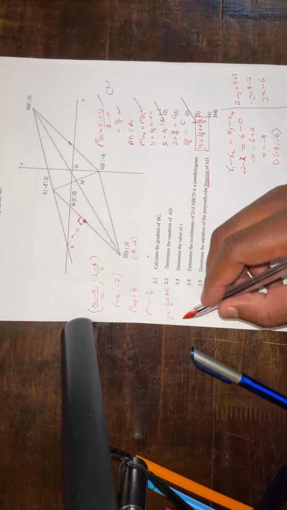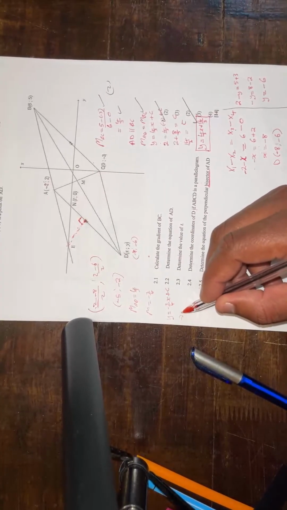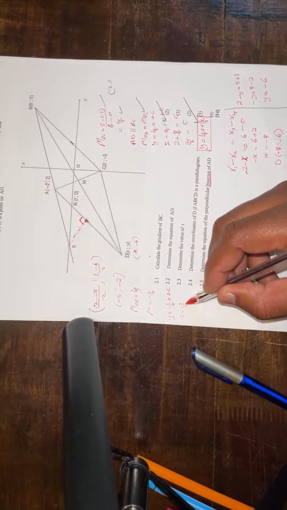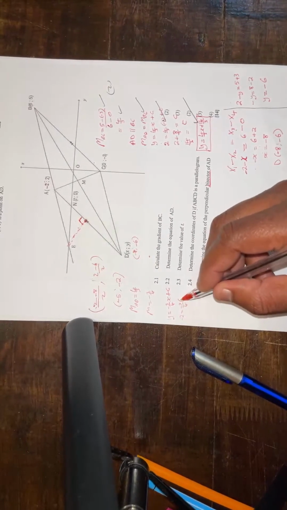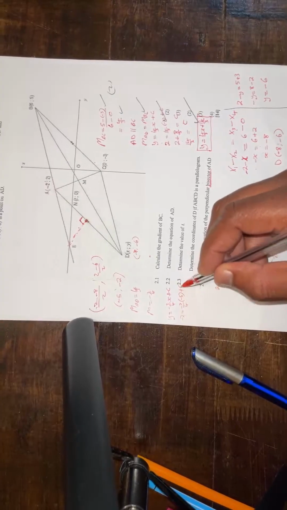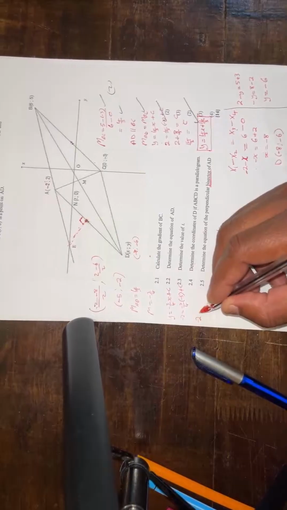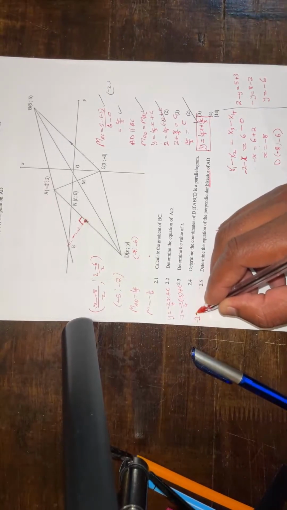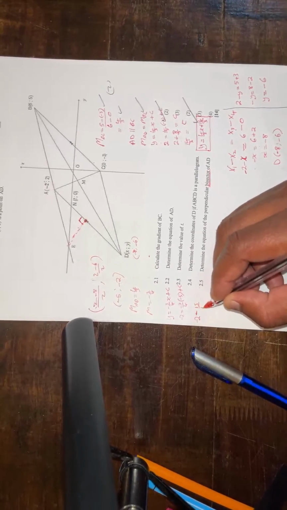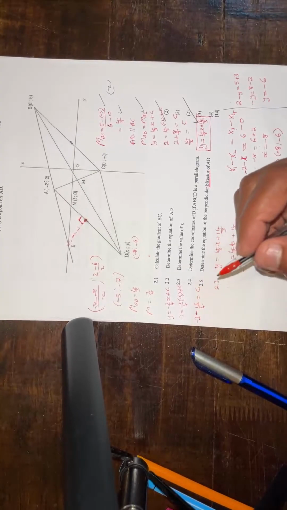So our y here is negative 2, it is equal to negative 3 divided by 4 multiplied by negative 5 plus c. So here it's negative 2 minus 15 divided by 4, it is equal to c.